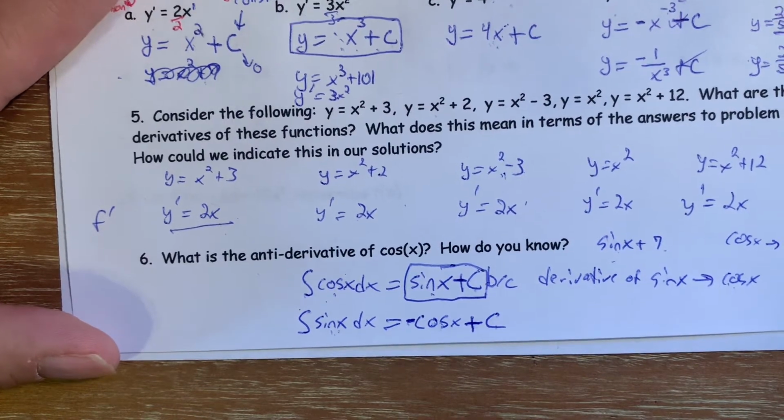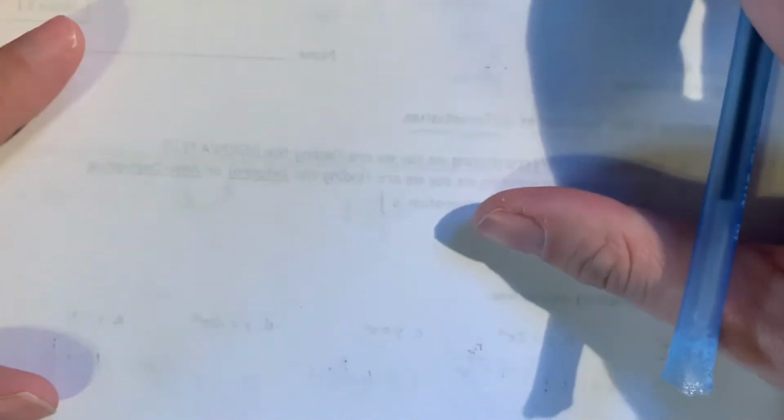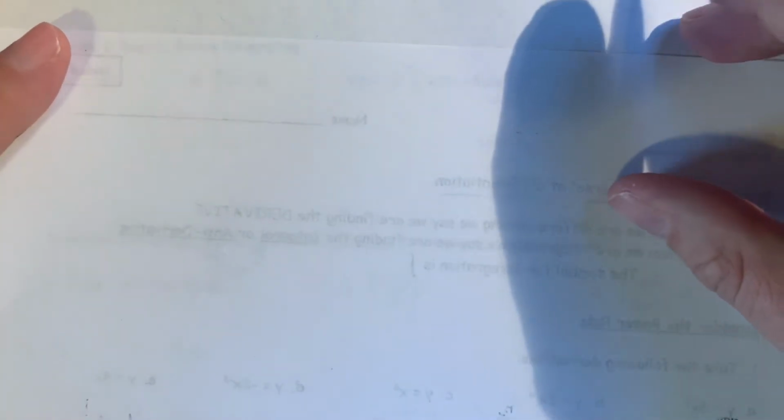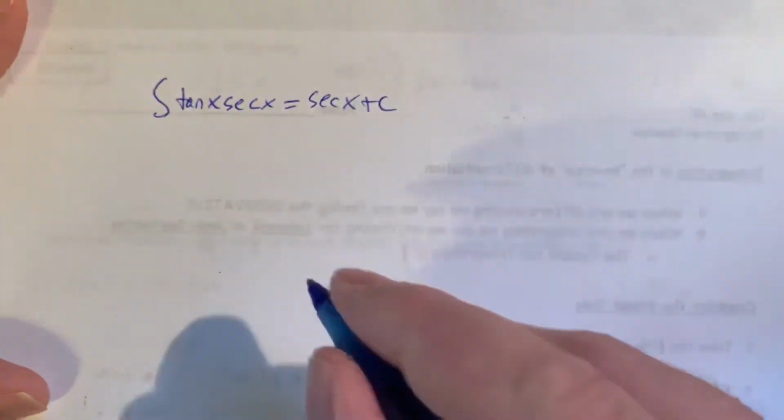So what I don't want you to do is start memorizing a bunch of new rules. When you're doing antiderivatives, instead of memorizing a new set of rules, just think about what is the thing you want to get the derivative of. So for instance, you don't want to memorize a new rule that says the integral of tangent of x times secant of x is secant of x. That's not a rule you want to memorize.